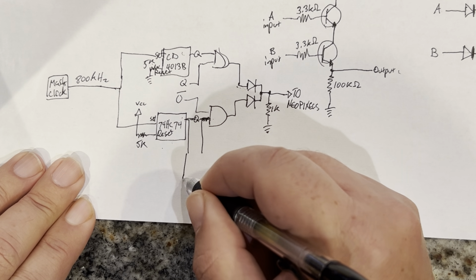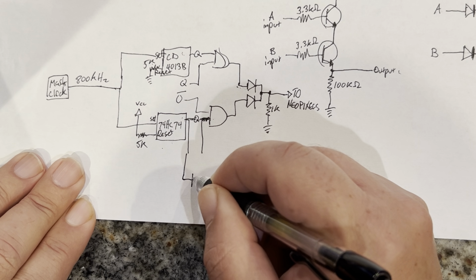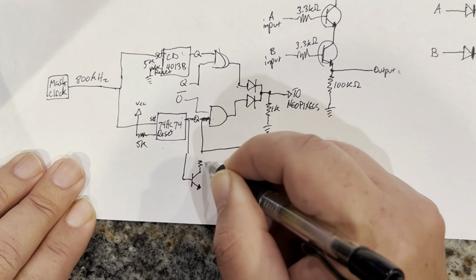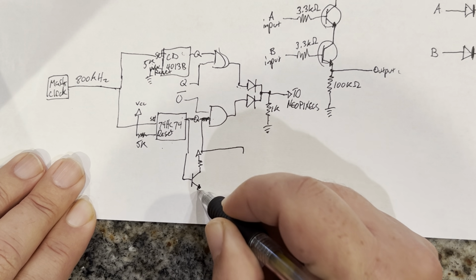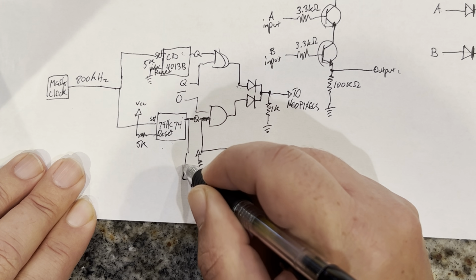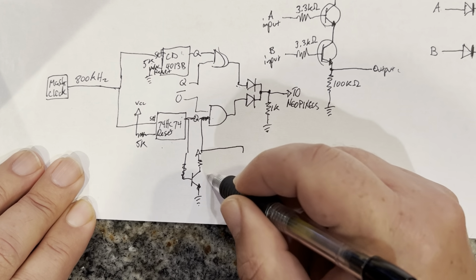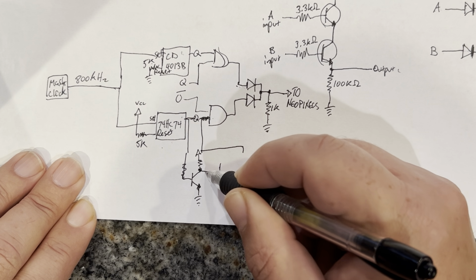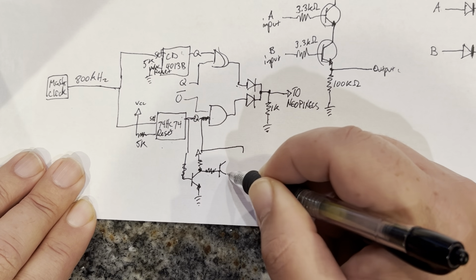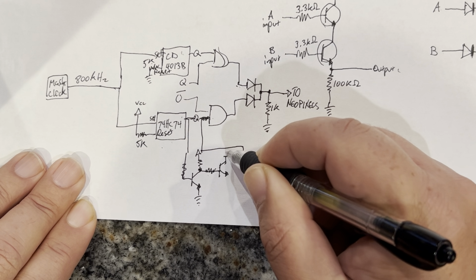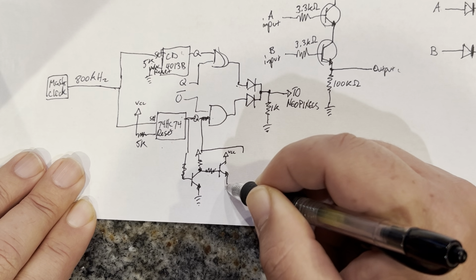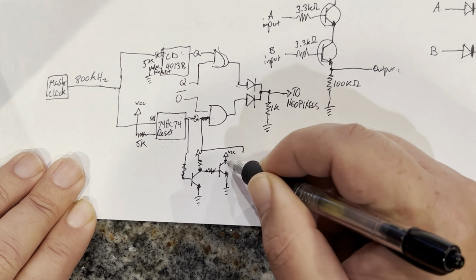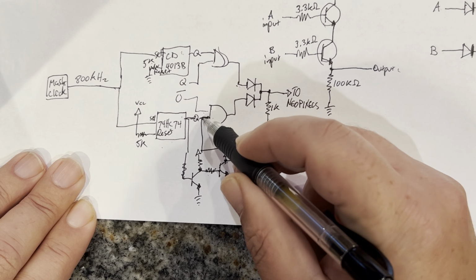I put it through VCC, ground, resistor there, the output of which went through another to the base of another transistor, VCC, ground, and the output of which went into this AND gate.